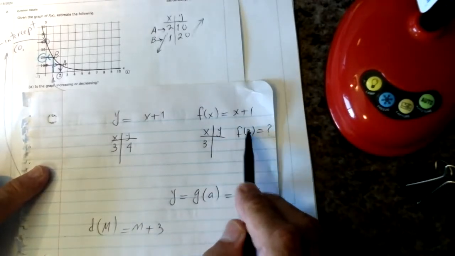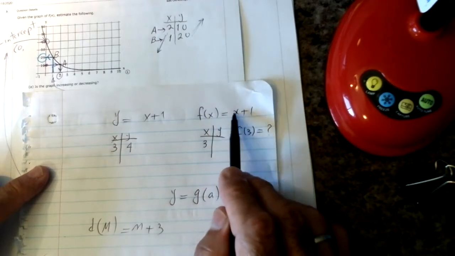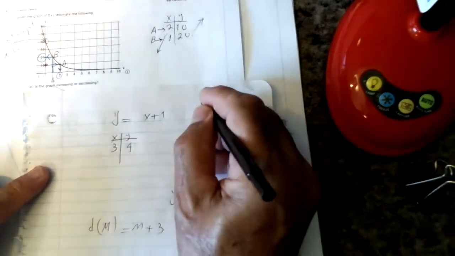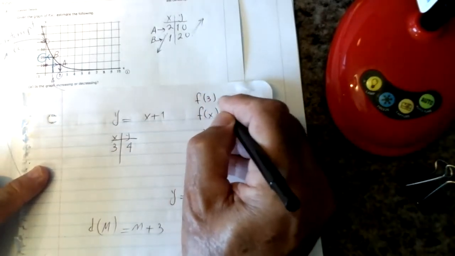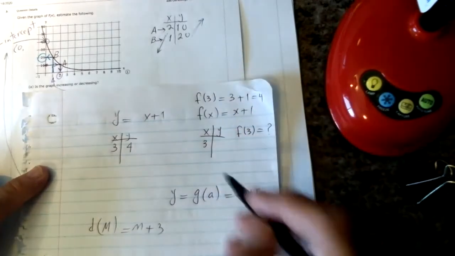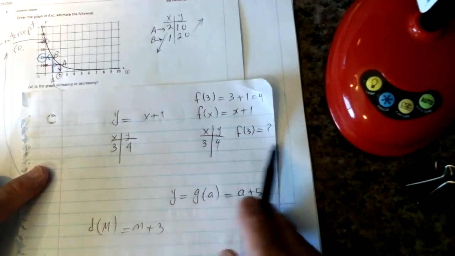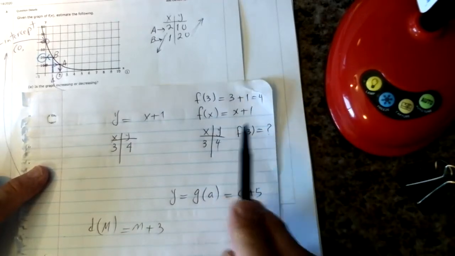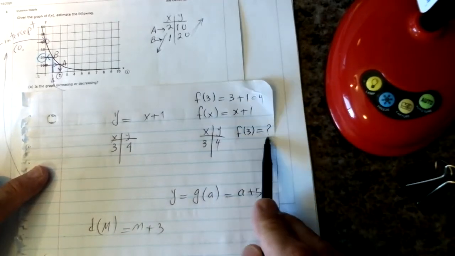So take this 3 and substitute for x. f of 3 means take 3 and plug in for x. You see that? So f of 3 means x is 3, find the y value.